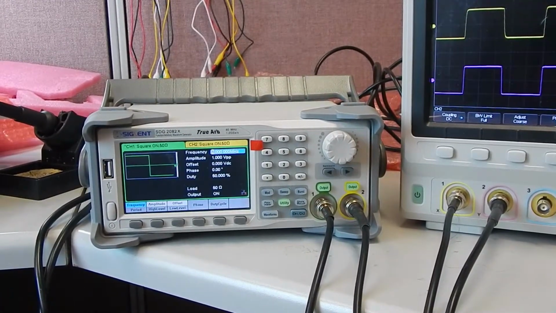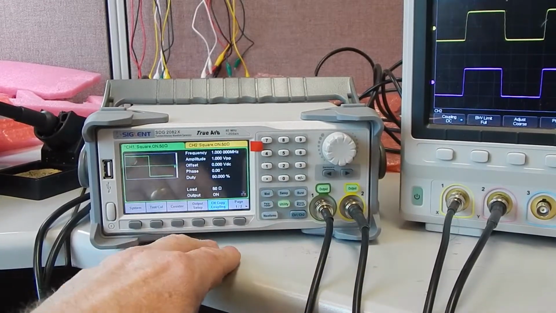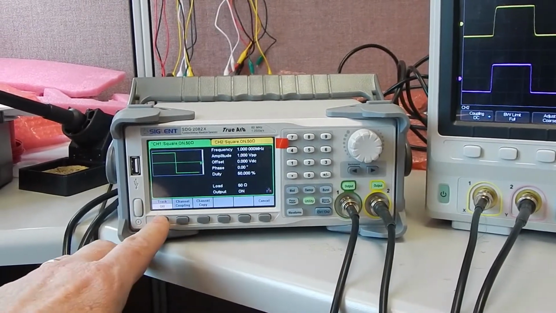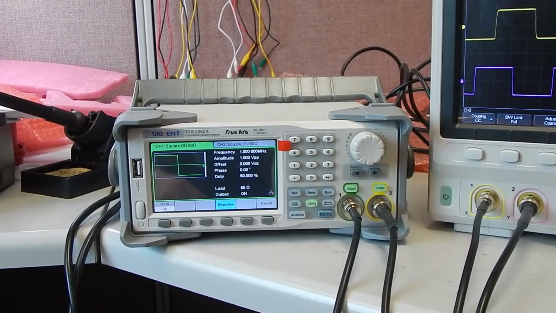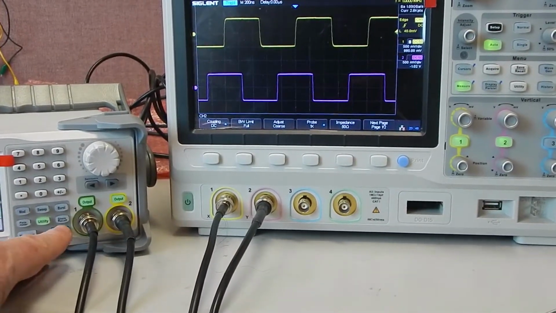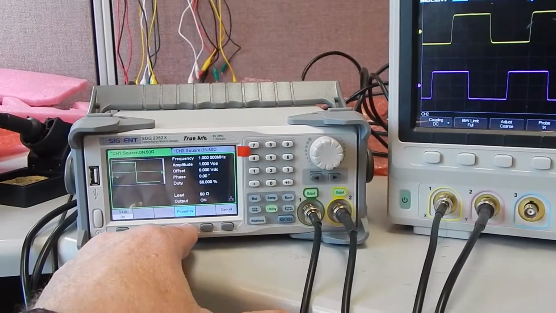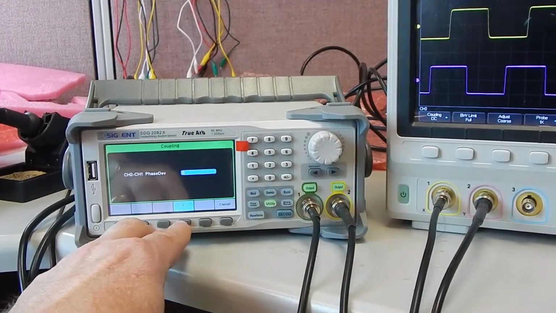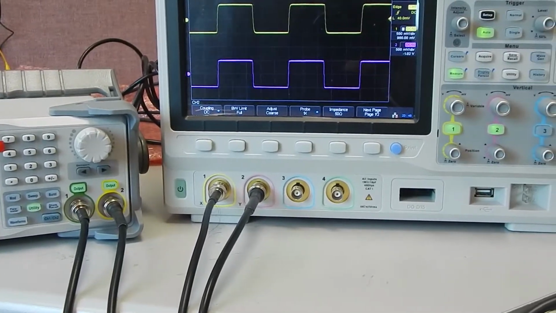But say we want channel 2 to track channel 1. So we'll go back to channel copy, coupling, and say track, this first button here. Now the two will track each other. Looks like I do have a phase offset to start with. Let me get rid of that. I've got a phase deviation here. You'll see 90 degrees, so let me get rid of that. So now they'll track each other in phase.